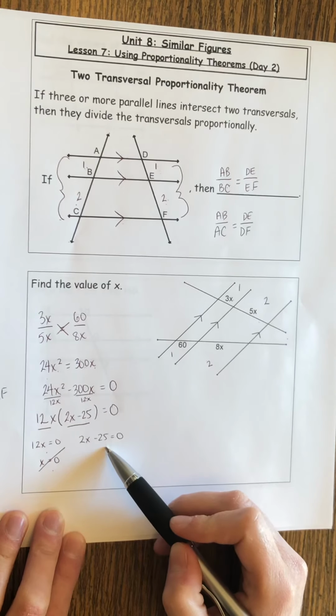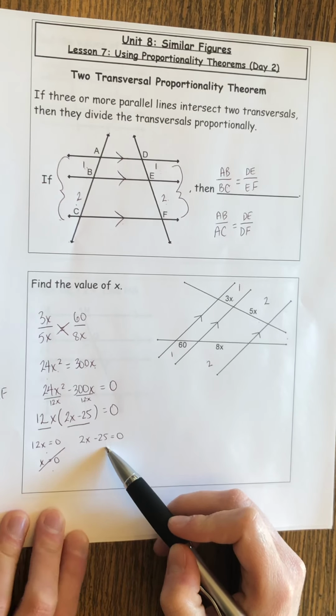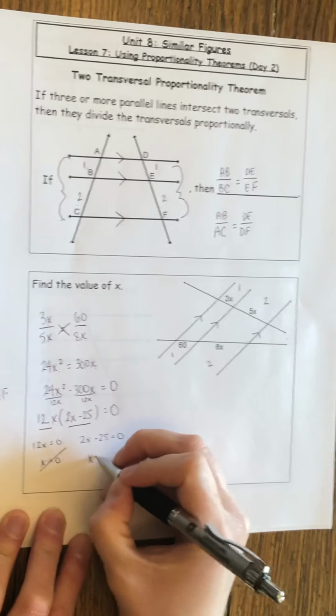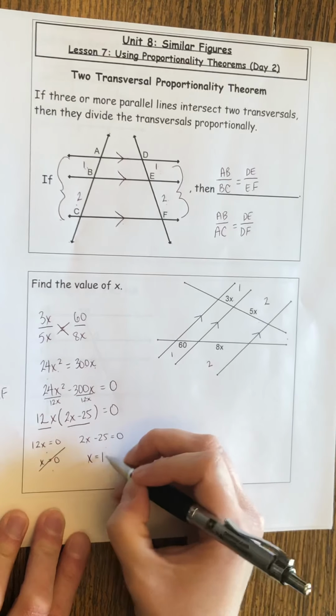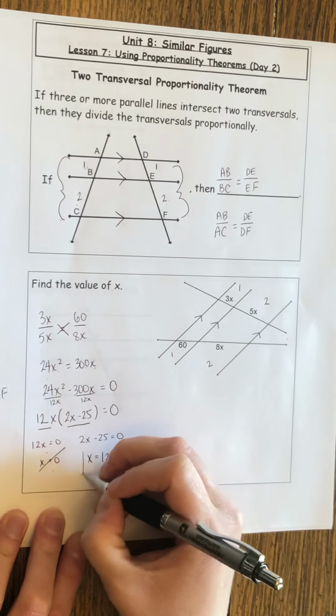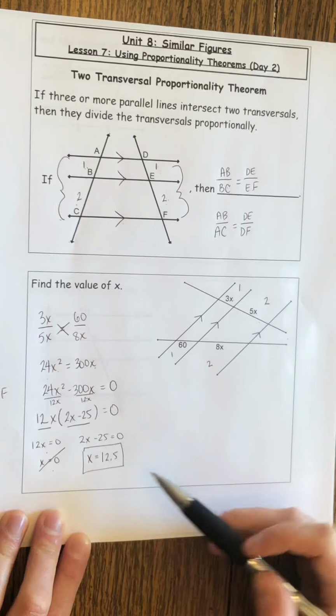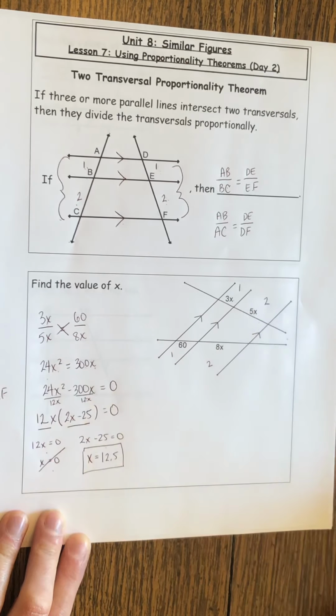If I solve here, if I add 25 to both sides and then divide by 2, I'm going to get x is equal to 25 halves or 12.5, which it can be 12.5. That's a positive number. We would have positive segment lengths there.